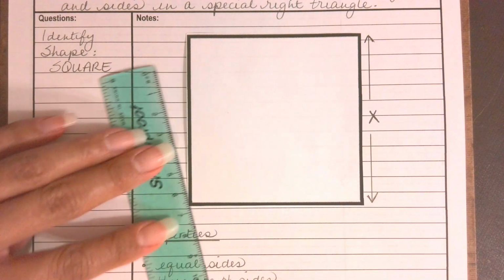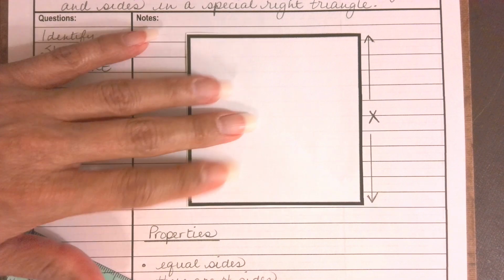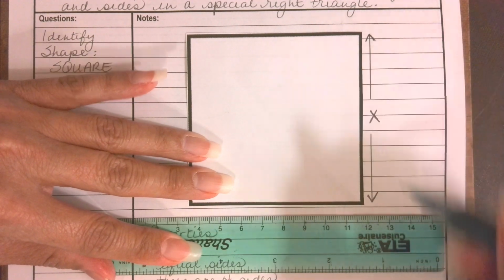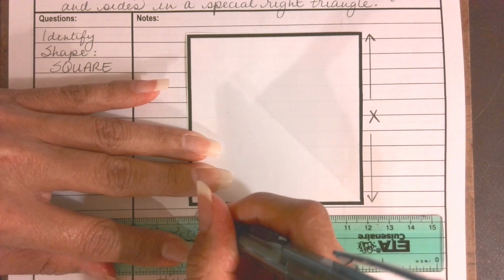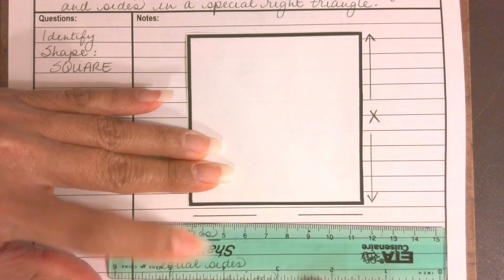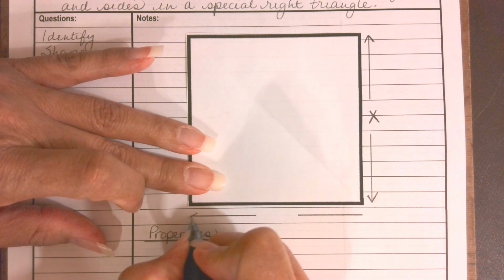And because we said that all sides are equal, if this side over here is of length x, then this side over here as well has to be a side of length x.